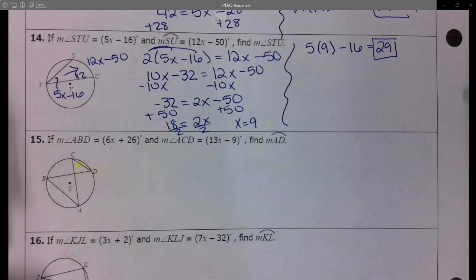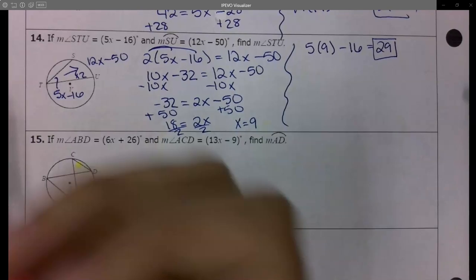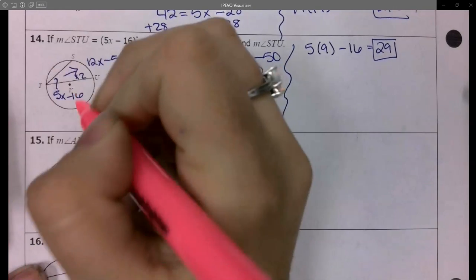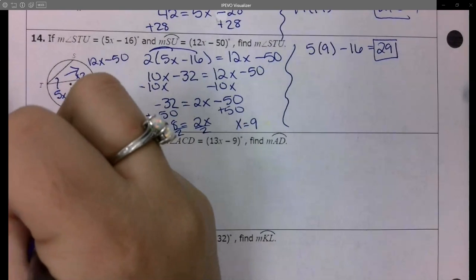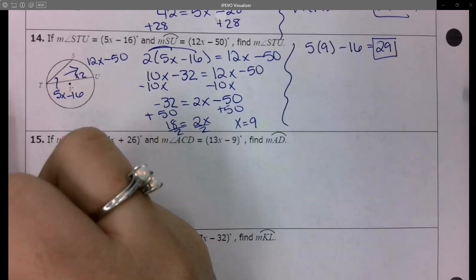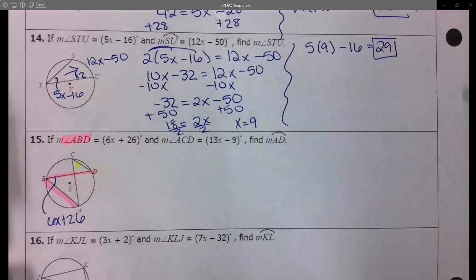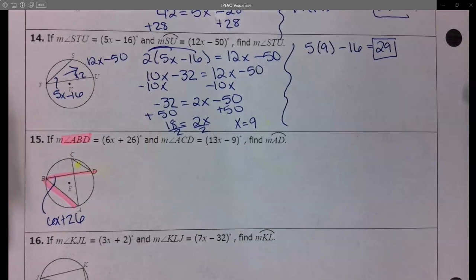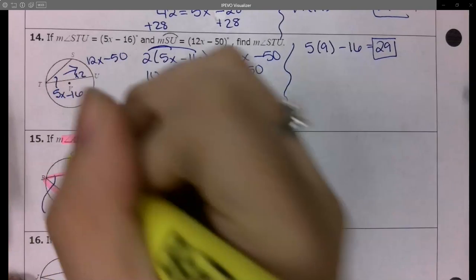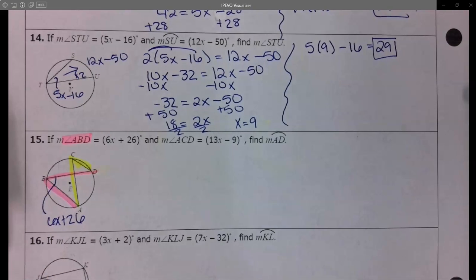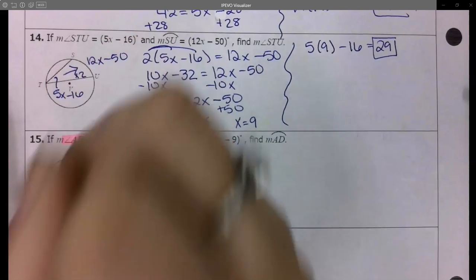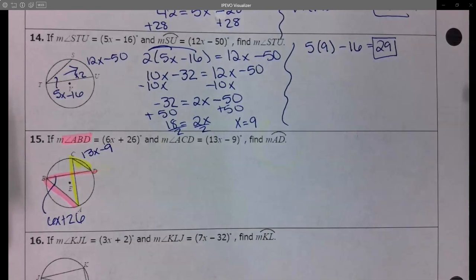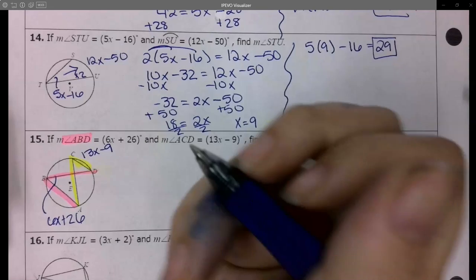Number 15 tells me ABD is 6x plus 26. And then it tells me ACD is 13x minus 9. So because they go to the same arc, they're the same angle measure. So I want to just set these two together.